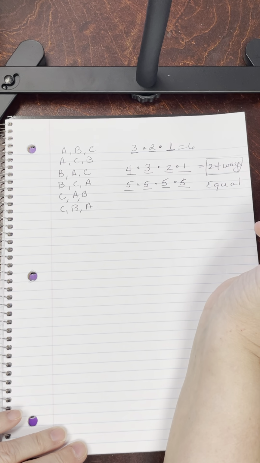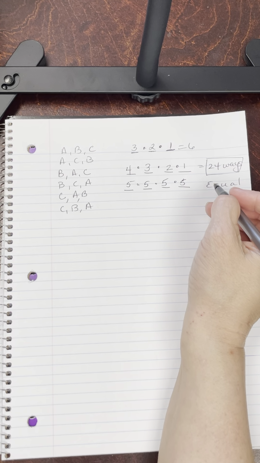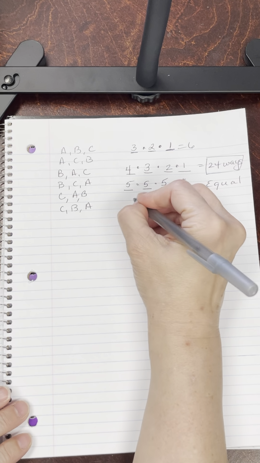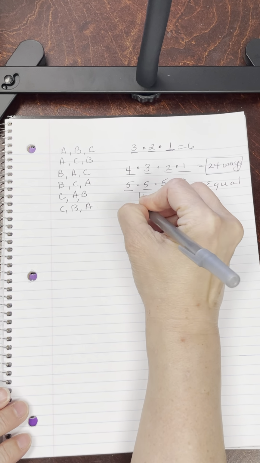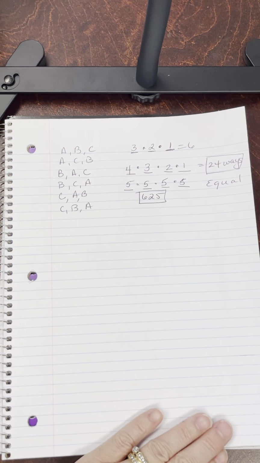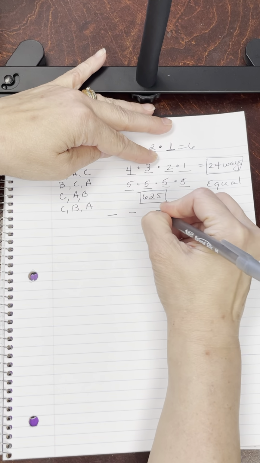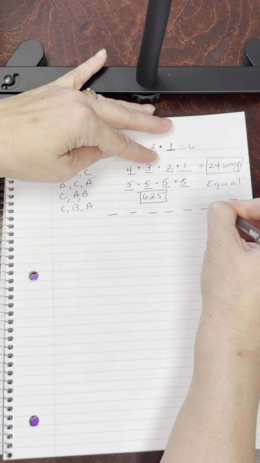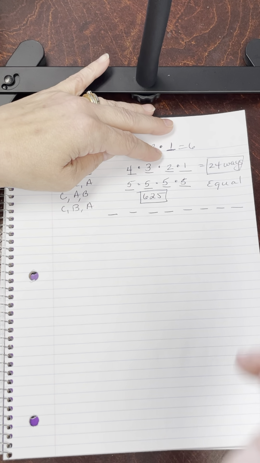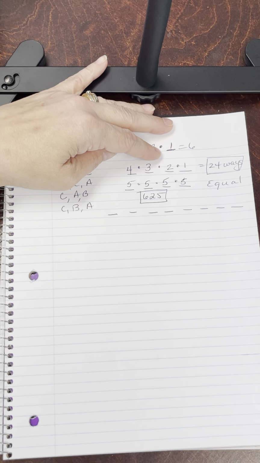5 times 5 is 25. 5 times 5 is another 25. 25 times 25 is 625. Example 3. A multiple choice test has 8 questions. 1, 2, 3, 4, 5, 6, 7, 8 blanks then. There are 4 possible choices for each question. How many different sets of answers are possible?